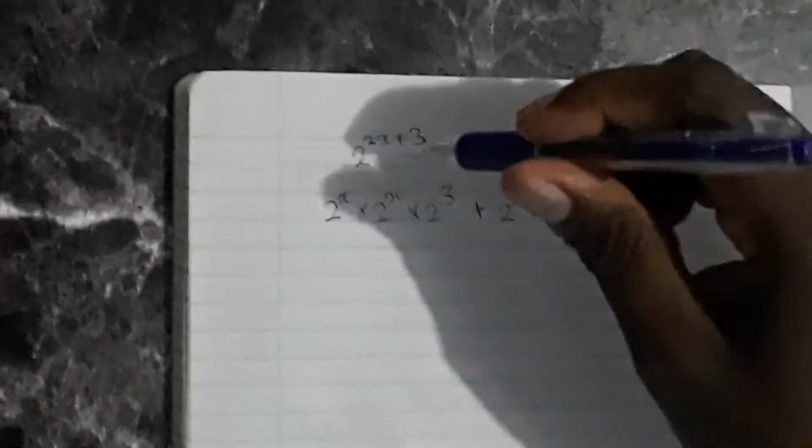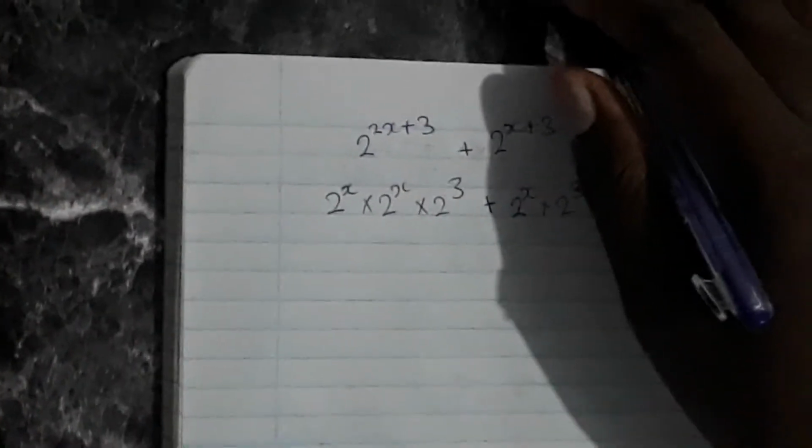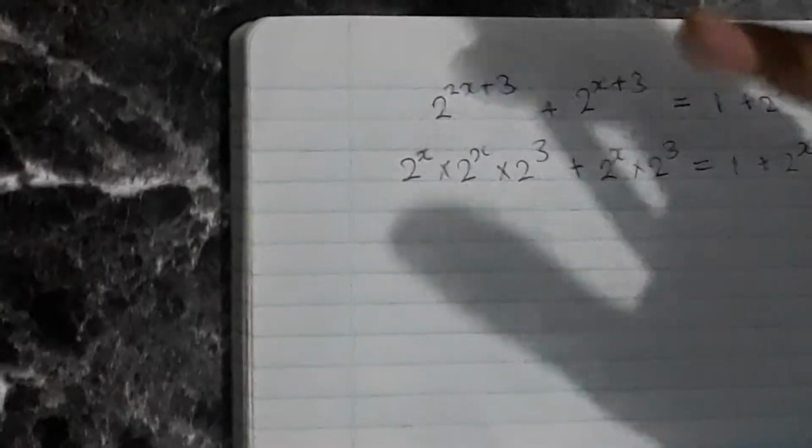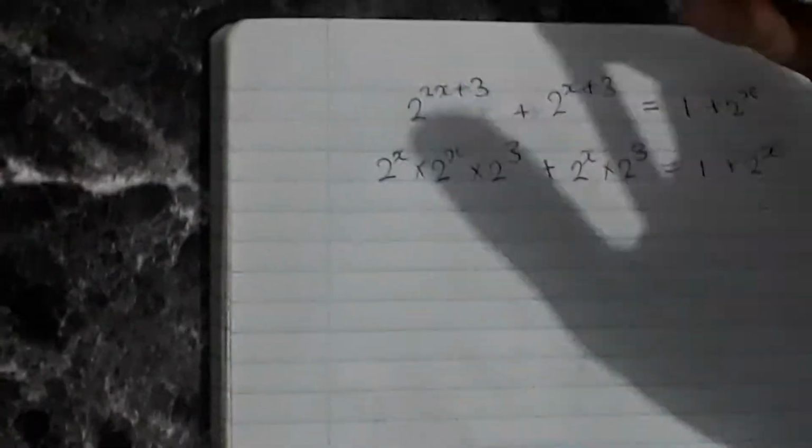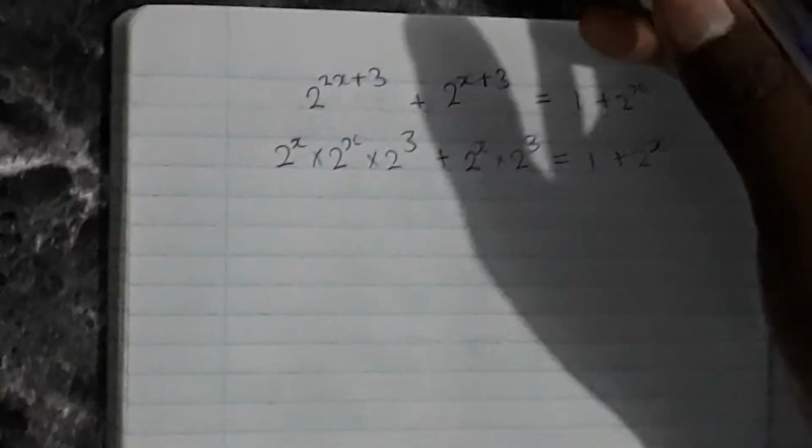Right? Because I know the laws of indices, if you multiply like say a to the 1 times a to the 2, you can just add the power. So the answer would be a to the 1 plus 2, which is a to the 3.